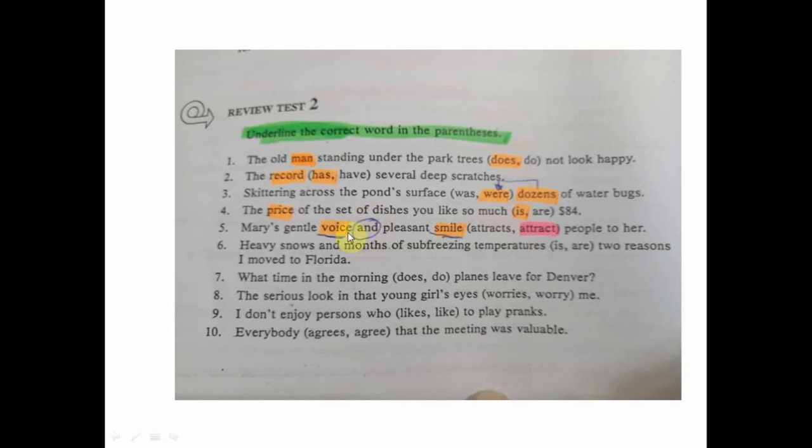We have and in the middle, which links two subjects together. So I get a compound subject. So the voice and the smile together, the two words become a plural. Two things. So I need for them a plural verb, which is attract people to her.